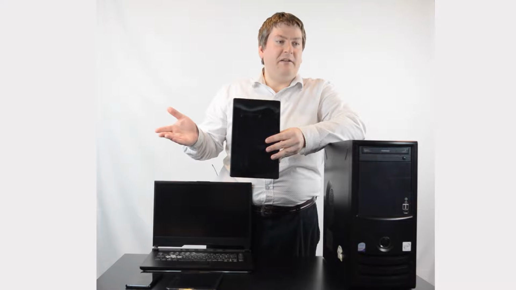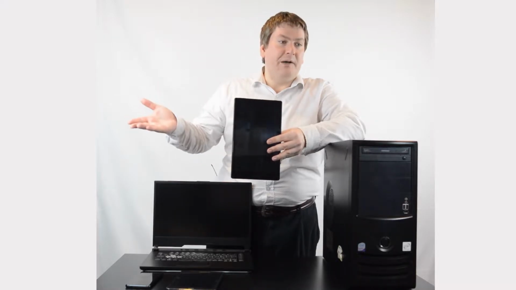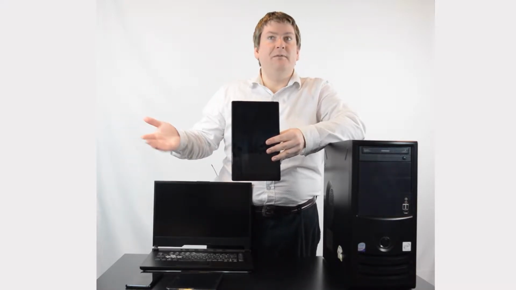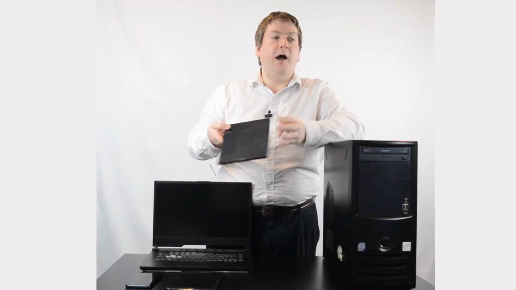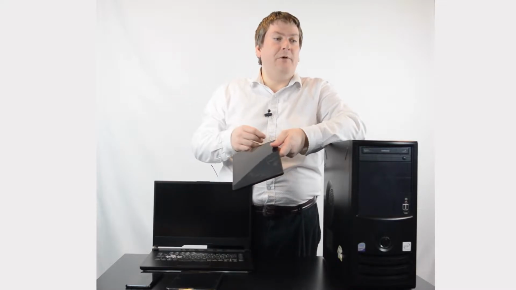So they come in a variety of sizes, but essentially they're big smartphones, and they run the same sort of operating systems that smartphones do. That would be Android or iOS. So an iPad would be an example of one that would run iOS from Apple.